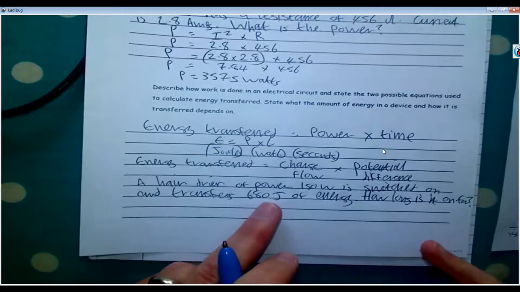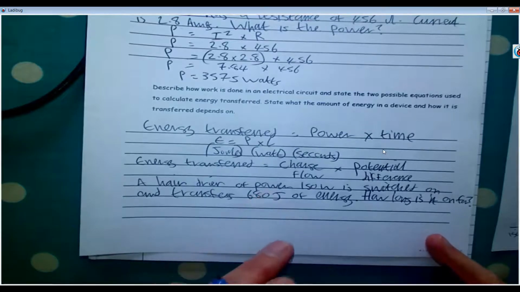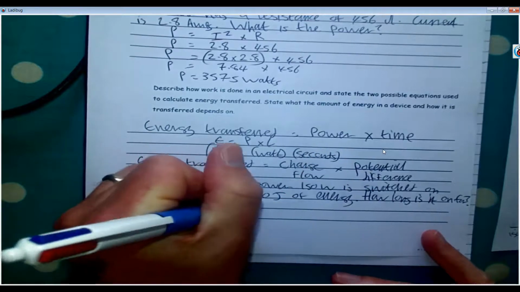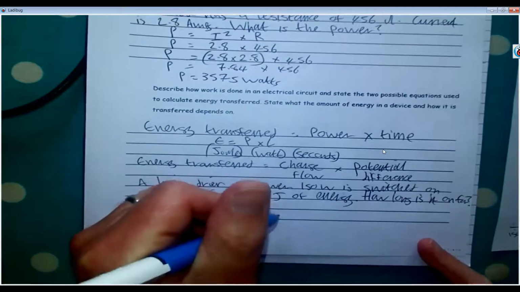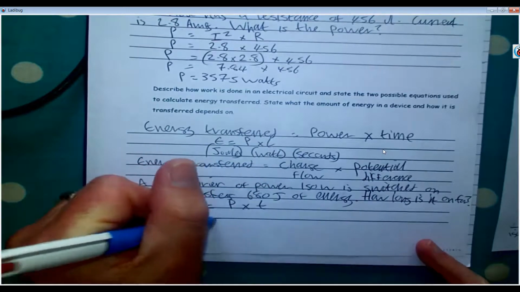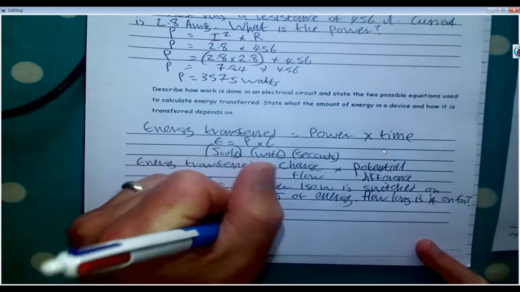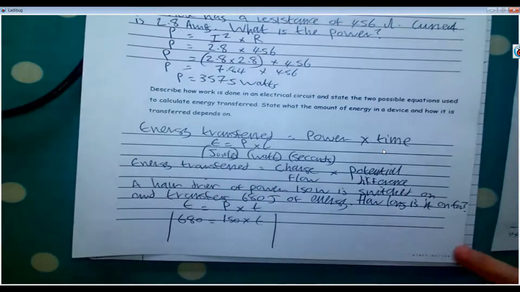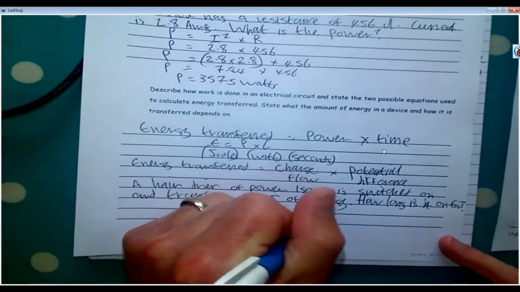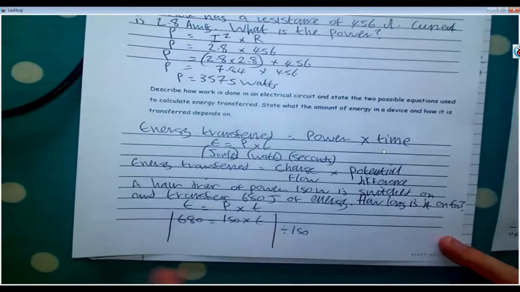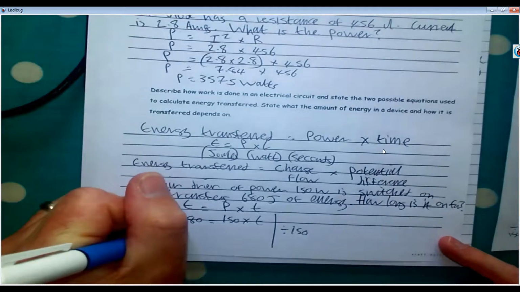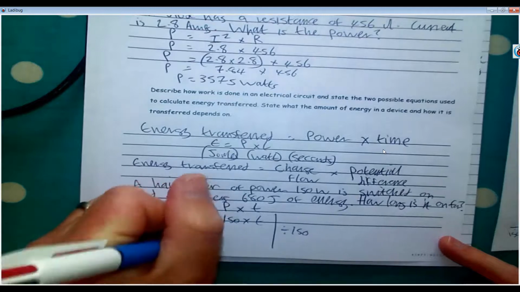We've got energy, we've got power, and we need to find out time. So it's going to be this top equation by the looks of it. So E equals P times T. So 680 equals 150 times T. So in this case, we're going to have to rearrange our equation. So draw our lines. And if we want to get rid of this 150 just to leave T on its own, we need to divide this side of the equation by 150. But whatever we do to this side, we need to do to the other side also. So we need to divide both sides of the equation by 150. So 680 divided by 150 equals T.